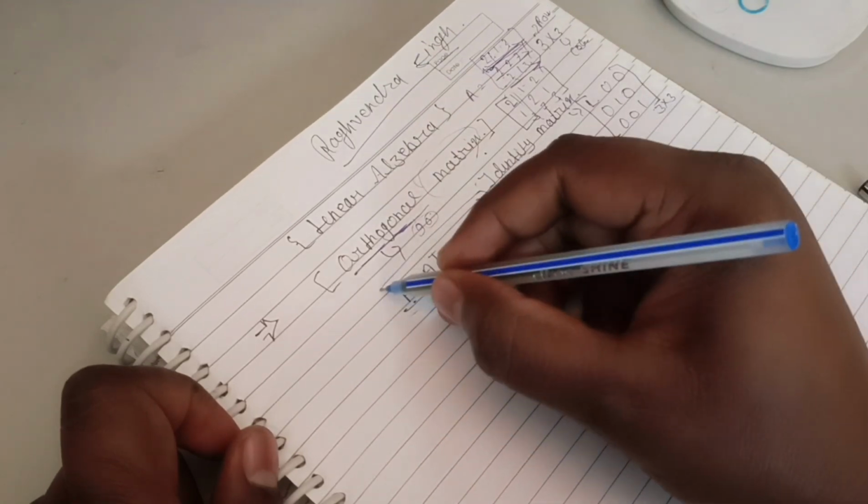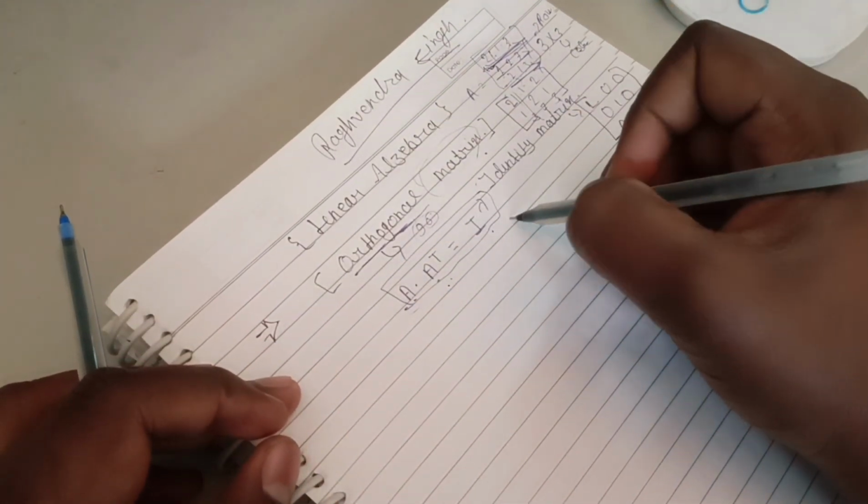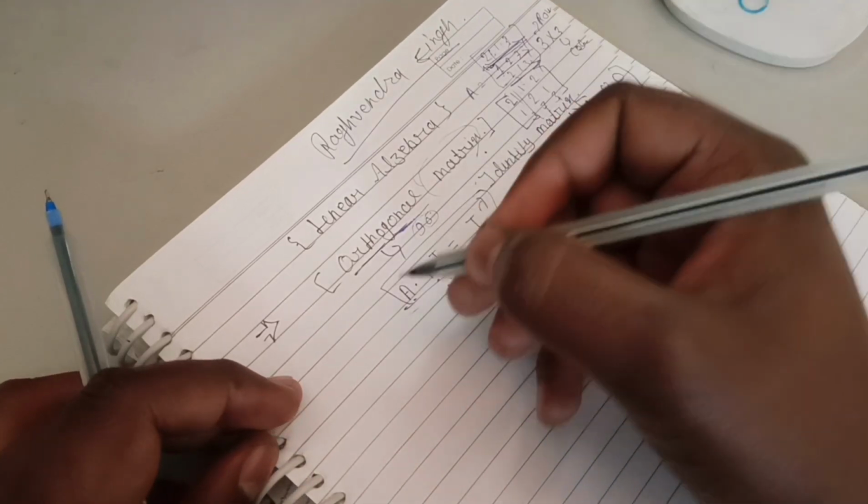Now let's take one question and prove whether it is orthogonal or not.